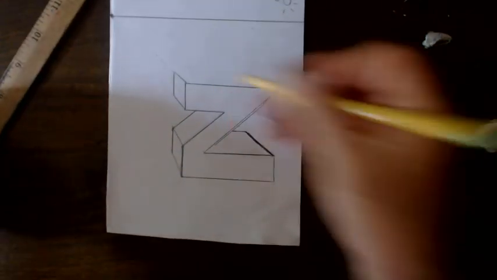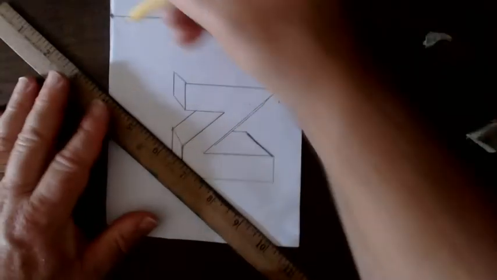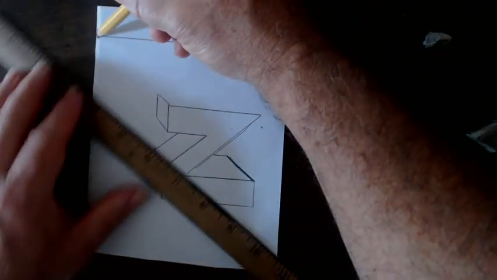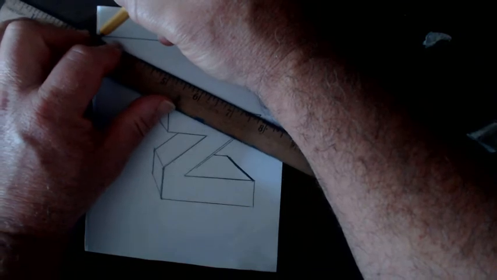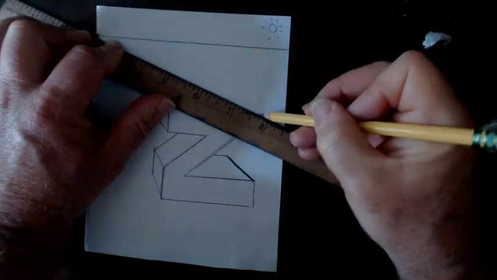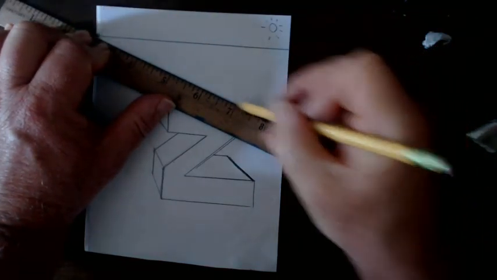I need to get the roof. All right. Pencil on vanishing point. Ruler on pencil. There's a lot of angles in this Z. And I go up until I get to that last corner over there. Connect.